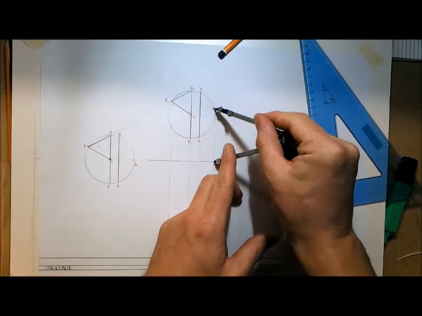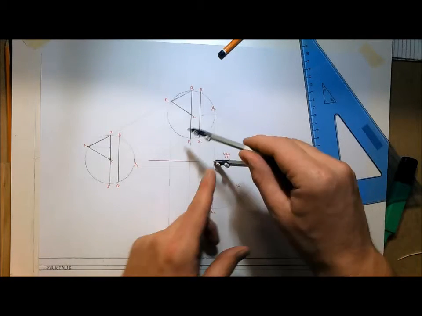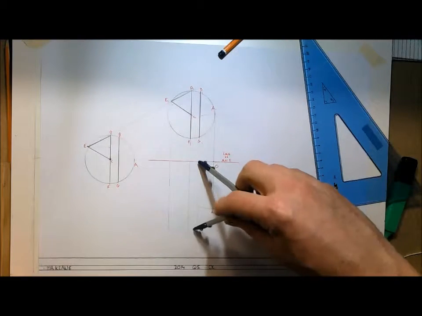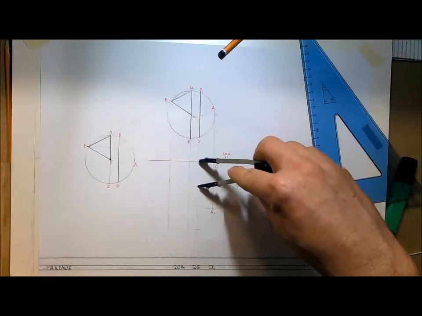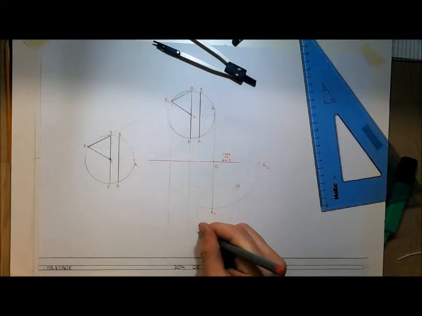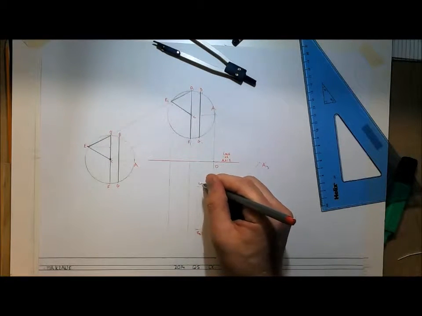So go from 0 to A1. Okay, that's hitting A2. Move over onto line of axis up to B1. Mark that off. Okay, G1. Mark that off. So I'm going to label these as we go along, so it might get complicated. So it's B2. And this is G2.